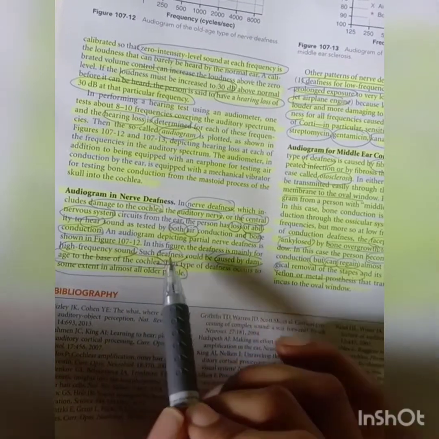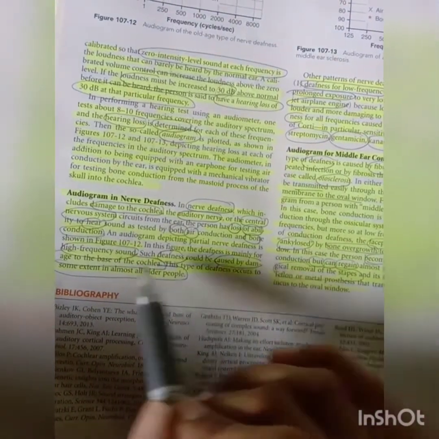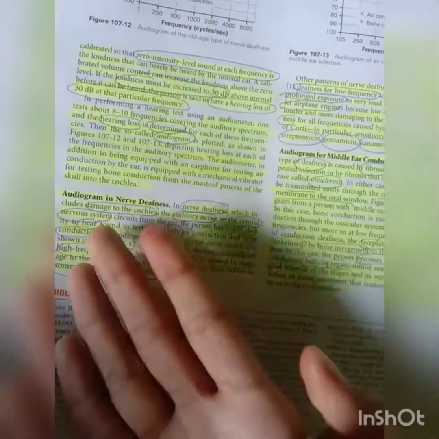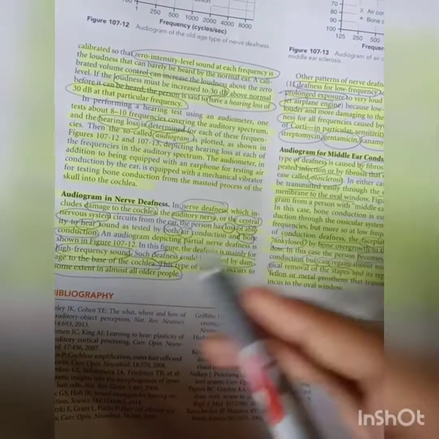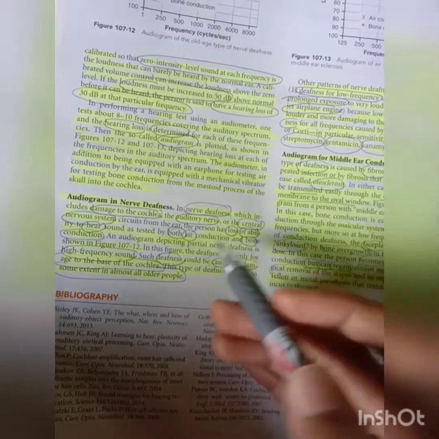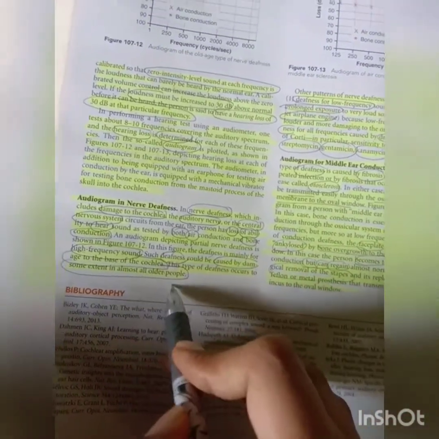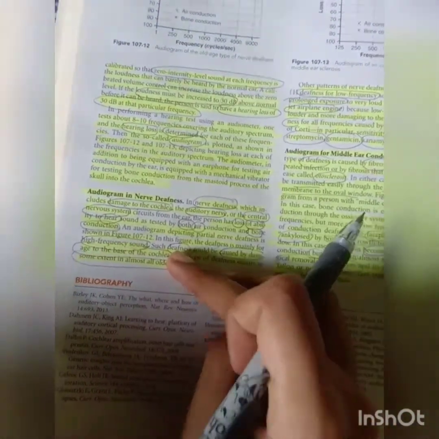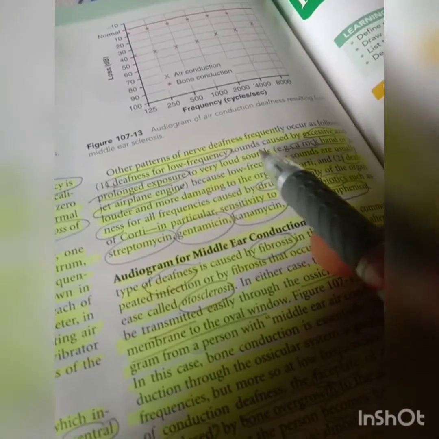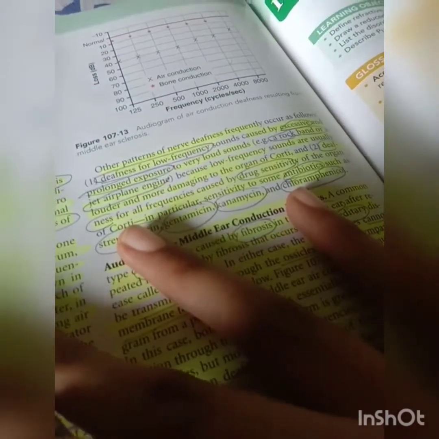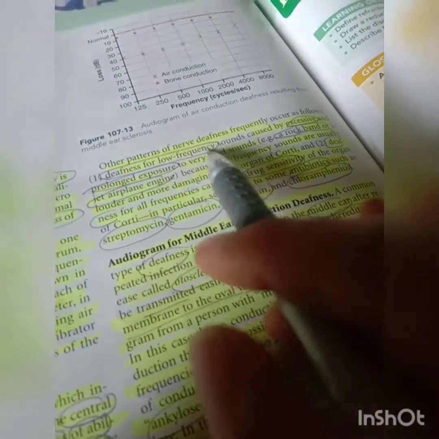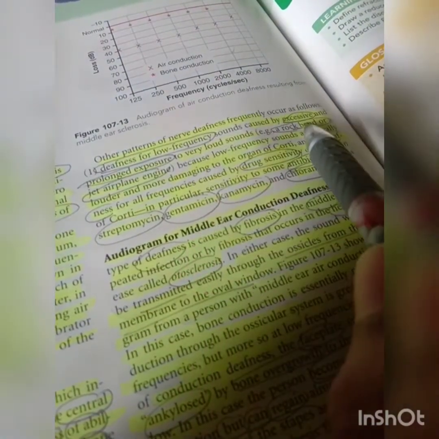High frequency sound deafness could be caused by damage to the base of the cochlea. Sometimes high frequency sounds cause damage to the base of our cochlea, leading to deafness. This is mainly seen in older people. In older people the base of the cochlea is damaged and they can't hear properly. Next, coming to other patterns of nerve deafness, like deafness for low frequency.